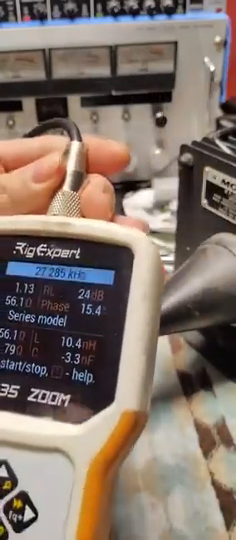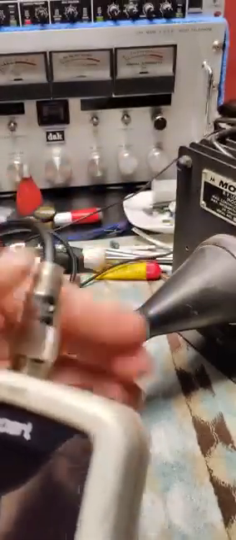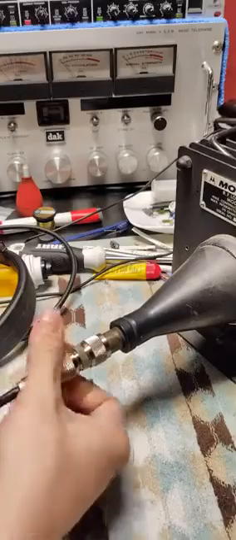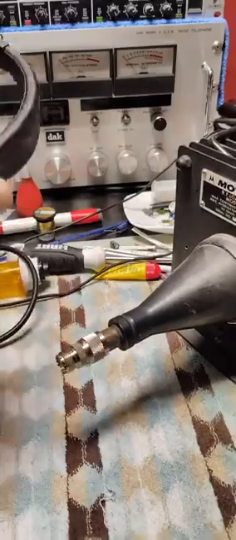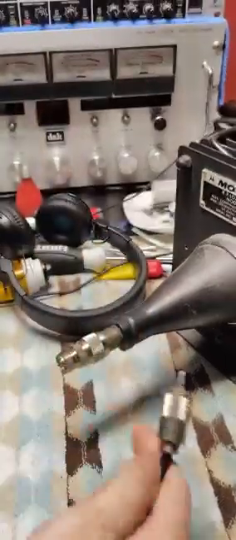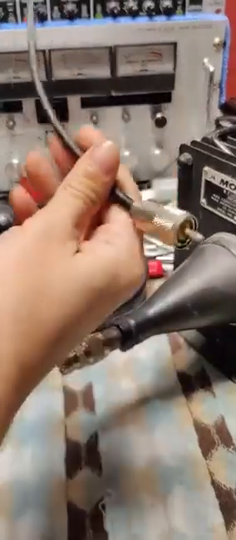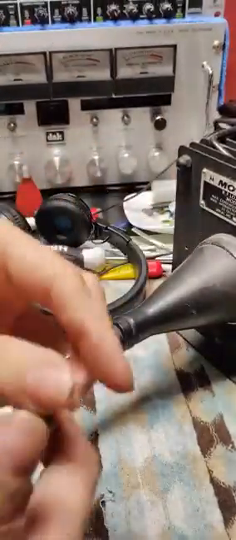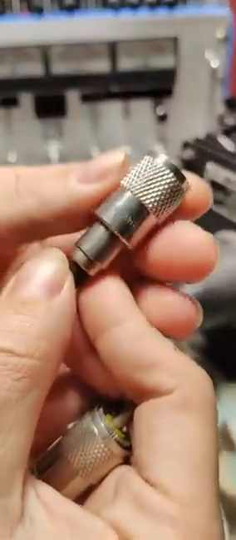But I'm going to shut the Rig Expert down now, and I'm going to change coax. Just chunk that on the floor. How about that? Now I've got a nice little short piece of cable here. This one's only about 3 feet. There we go. Same Amphenol ends. Oh no, it ain't either. These are knockoffs.